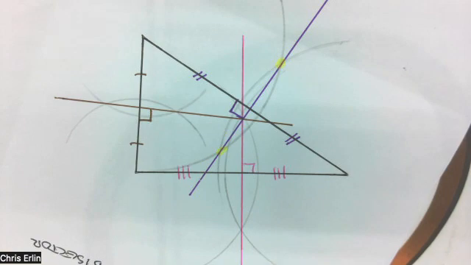What do you notice? They all meet at one point. That's kind of crazy.